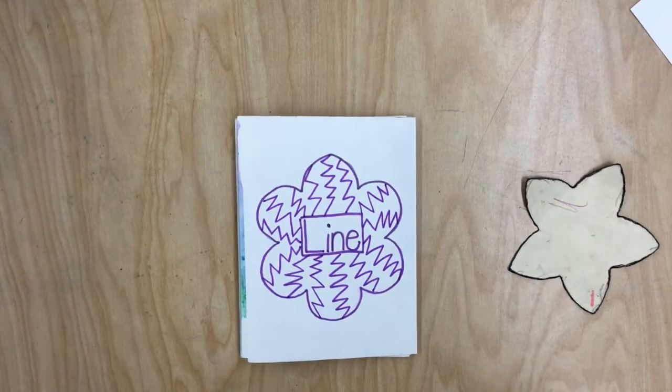The first element that we will illustrate in our book is line. And a line is the path between 2 points. You can have many different kinds of lines. So some examples of that would be thick, thin, wavy, zigzag, and there are so many more.